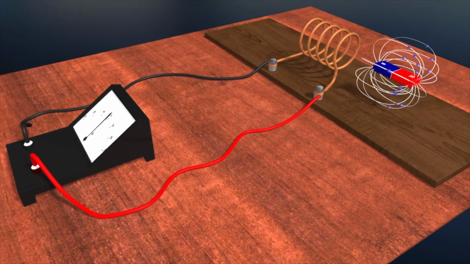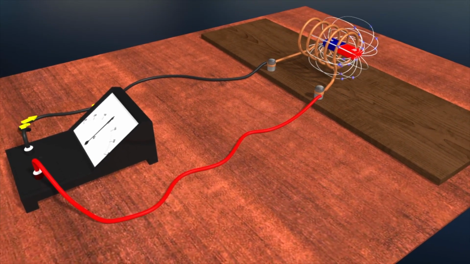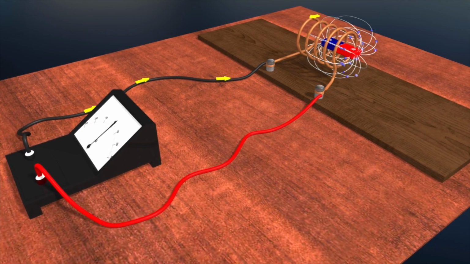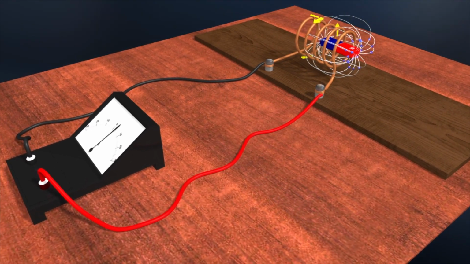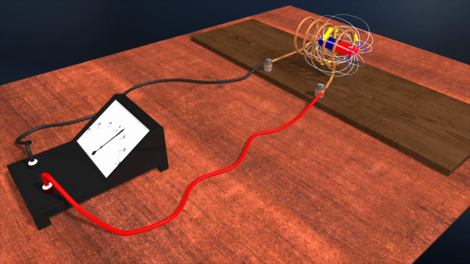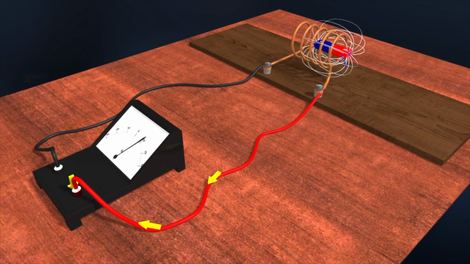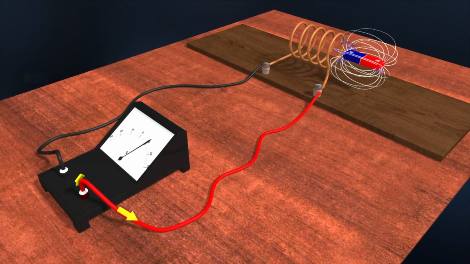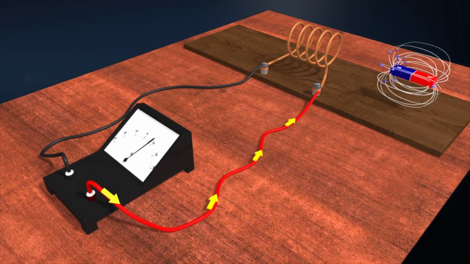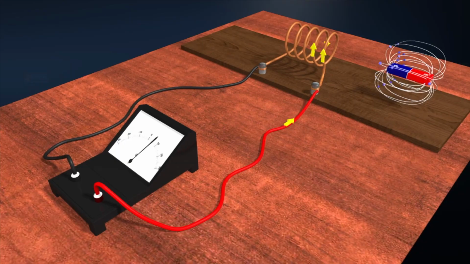When the bar magnet is pushed towards the coil with its south pole facing the coil, an induced current is set up in the coil in clockwise direction with respect to the south pole of the bar magnet. When the magnet is pulled away from the coil facing the south pole, the current direction in the coil becomes anti-clockwise.